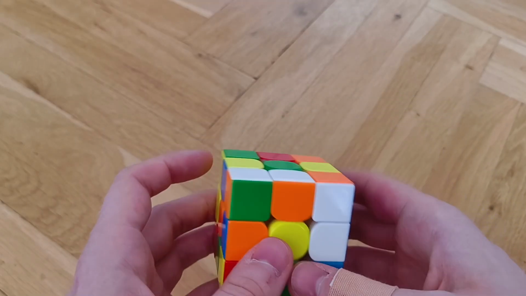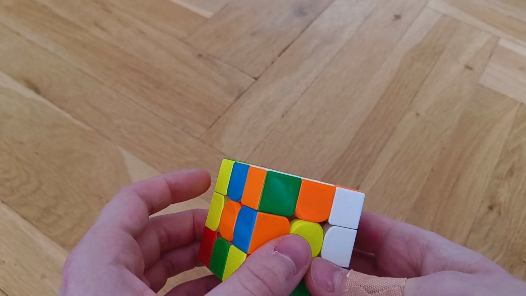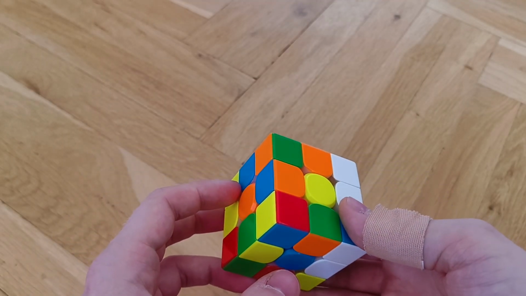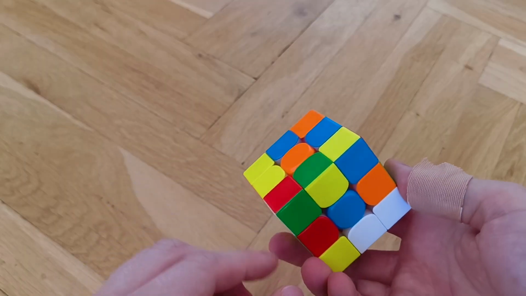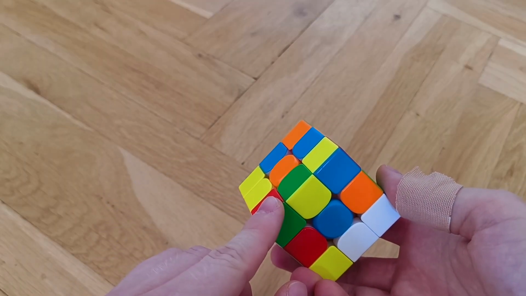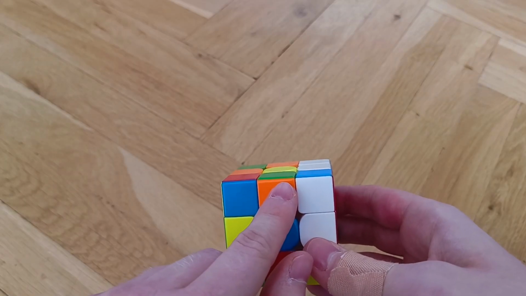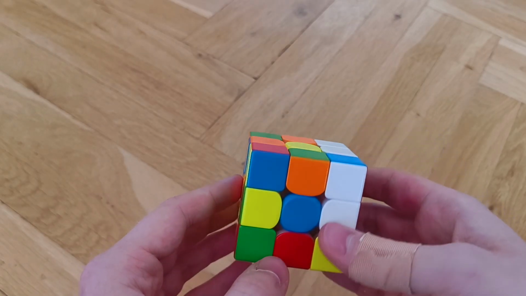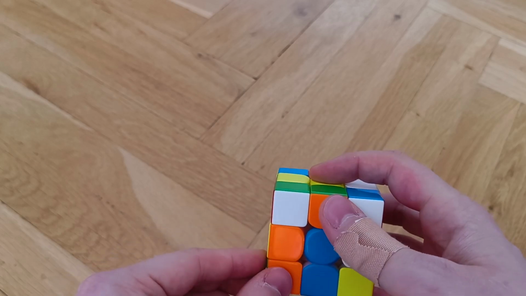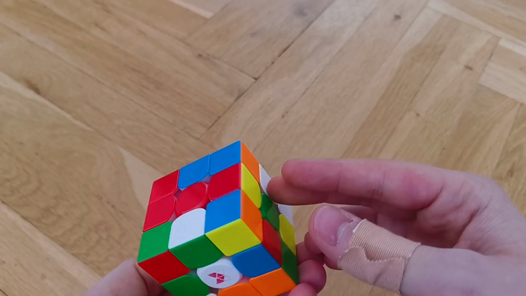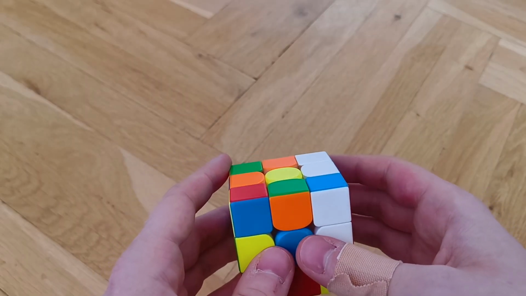But I can see that those two pieces during our execution of the cross will stay together. That means that this piece will end up here. This edge piece doesn't move during our cross execution, so we will have something like that. This type of F2L pair. This type of case.